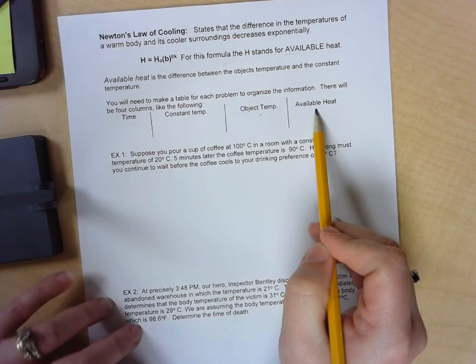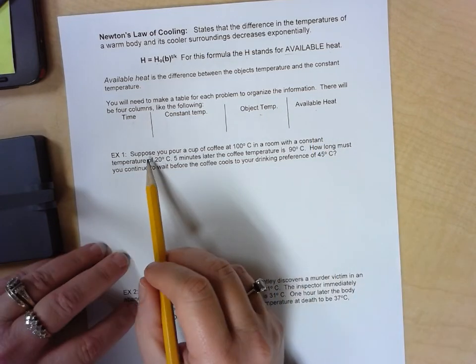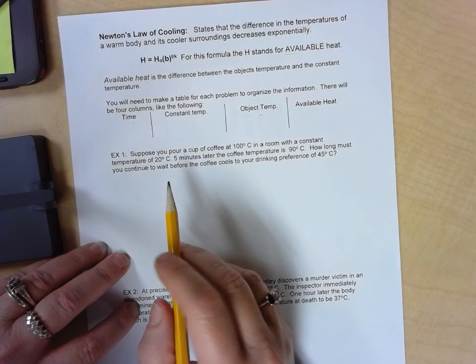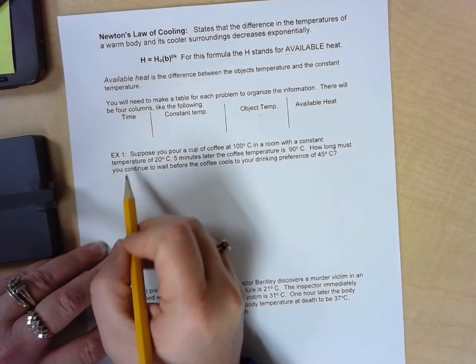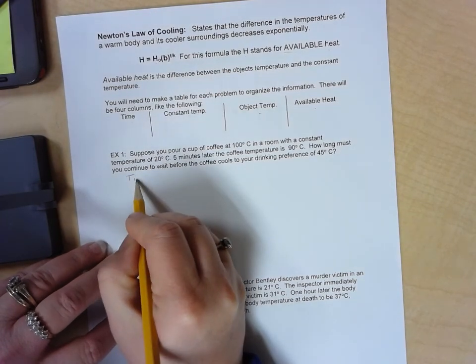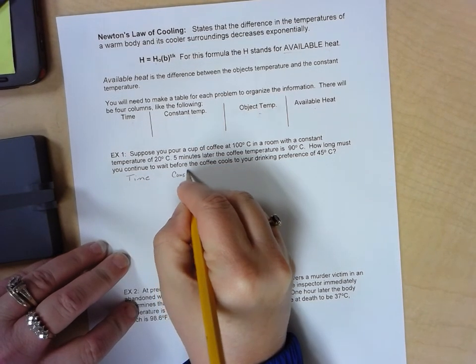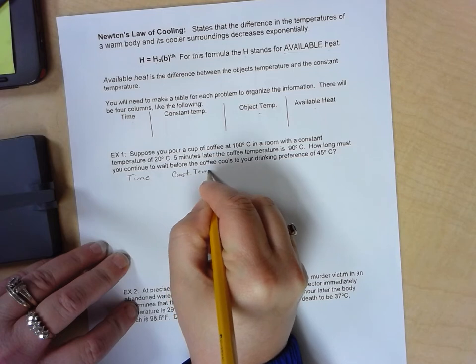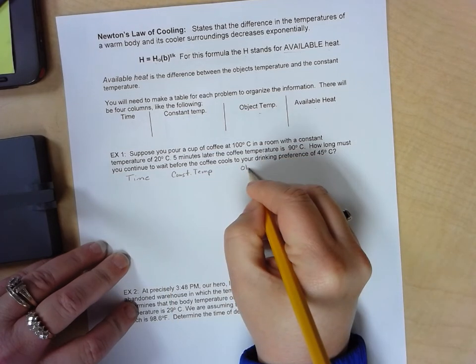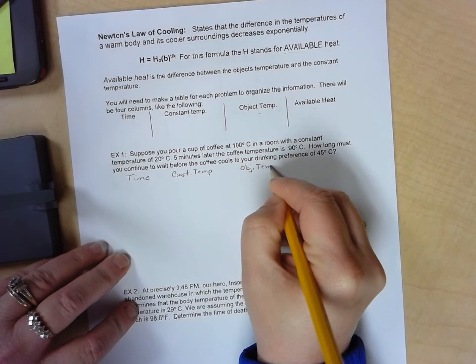So we're going to use the formula above, and we're going to make a table here. Time, constant temp, object temp, and available heat.